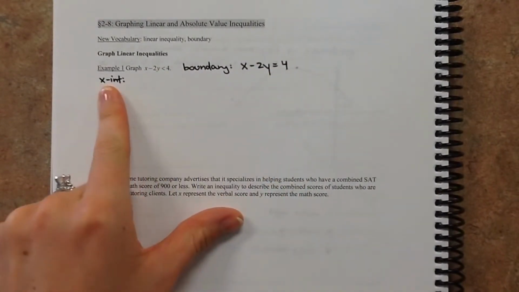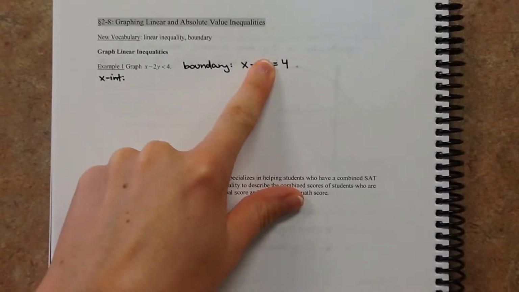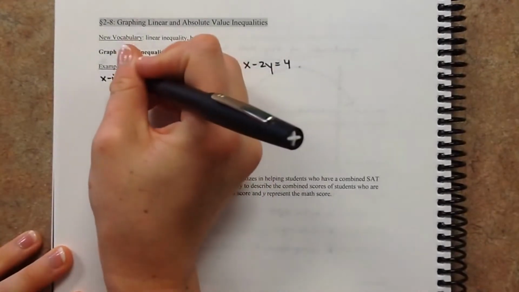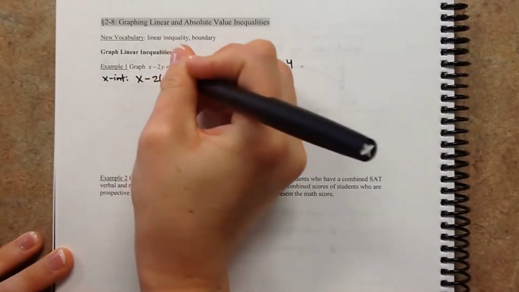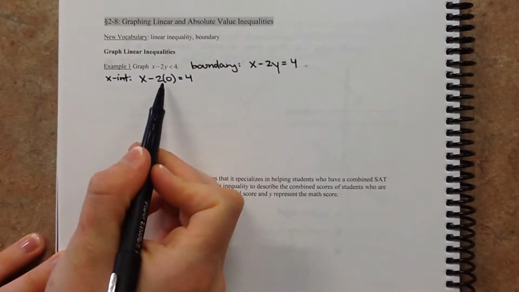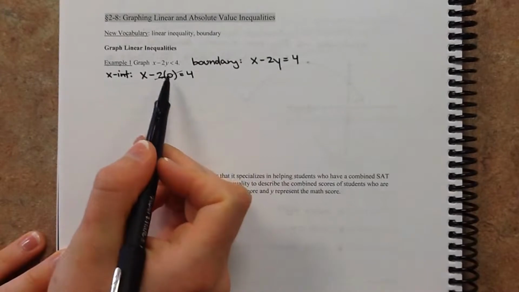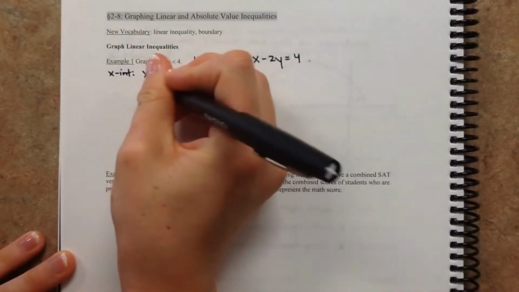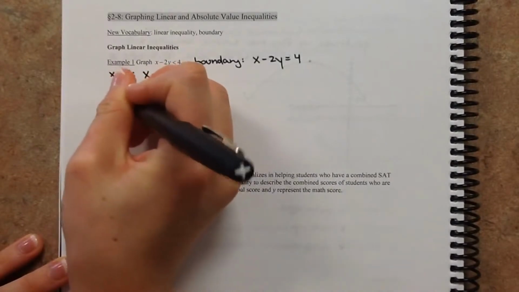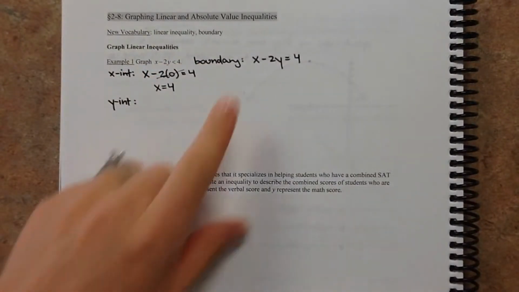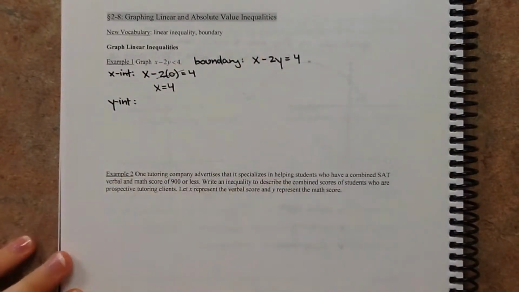So again, start with the x-intercept, which means we plug in 0 for y and solve for x. So it'll be x minus 2 times 0 equals 4. So since we plugged in a 0 here, this is just 0. And so we have x equals 4, that's the x-intercept, and then we can plot the y-intercept, so we do the opposite for that. We plug in 0 for x and then solve for y.